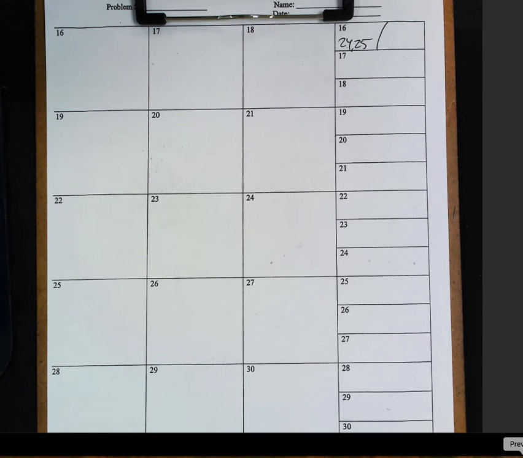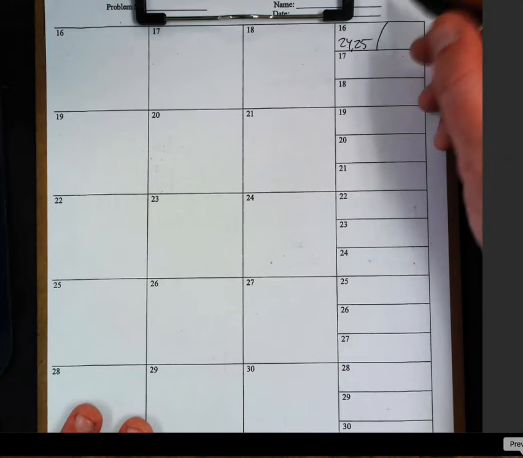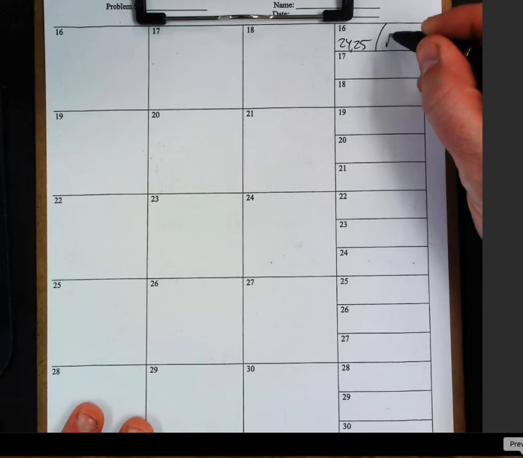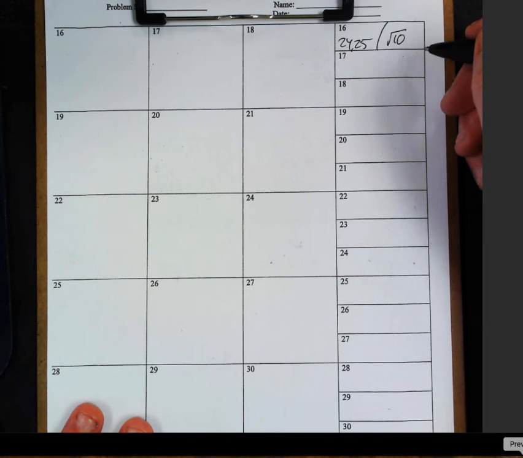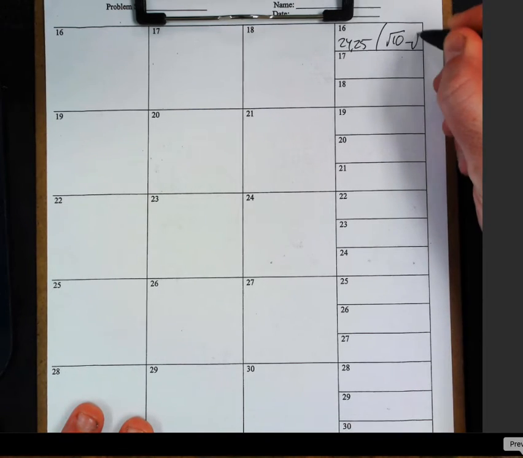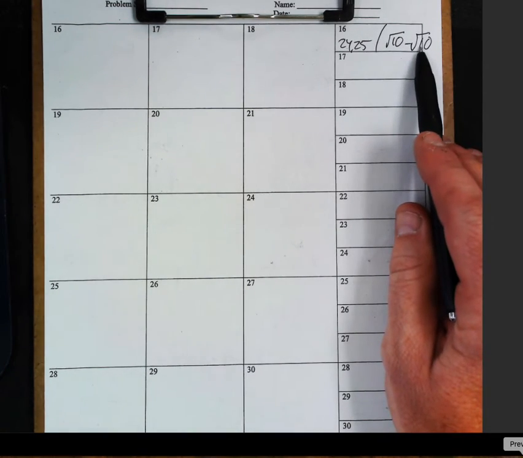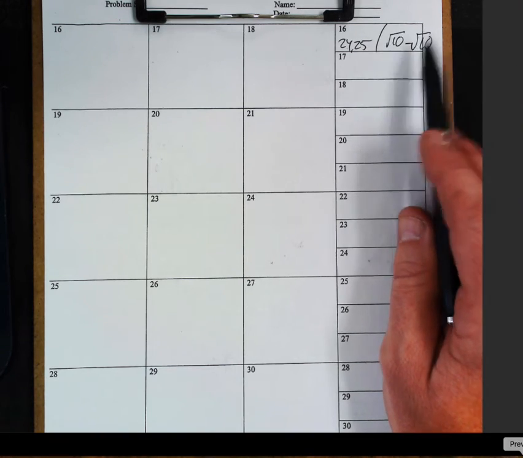Number 16b. What are the two square roots of 10? What's the square root of 10? I don't know either. So my answer is the square root of 10 and the negative square root of 10. It is not the square root of negative 10. It's the negative square root of 10. So don't stick that negative sign inside it, guys. We can't do that. That's mathematically impossible.